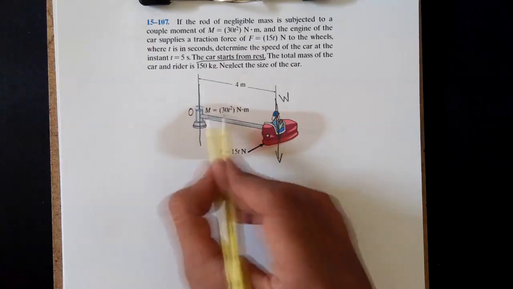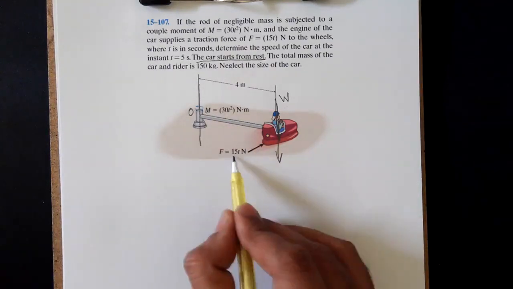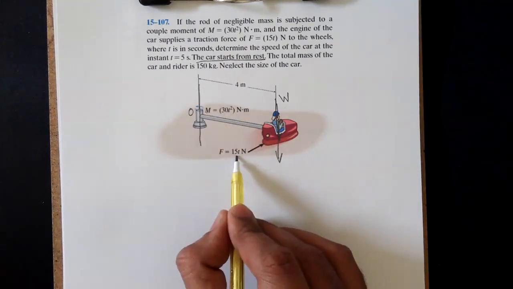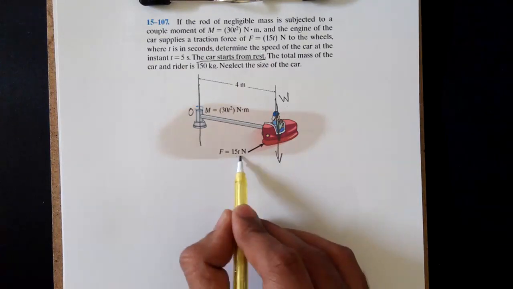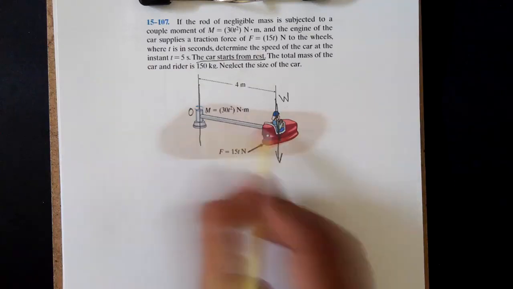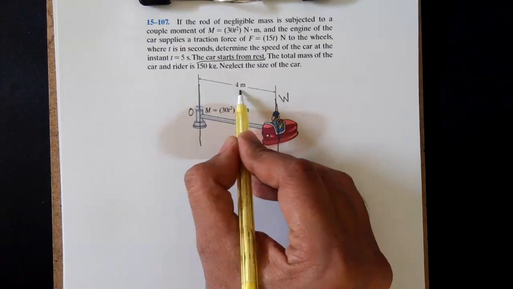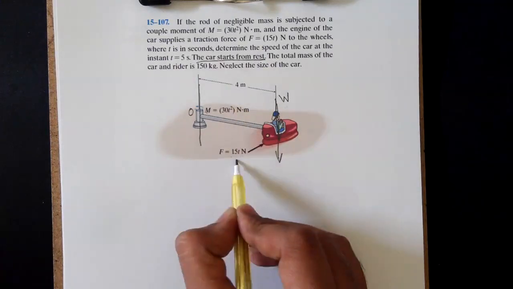One of them is 30 t square applied at O directly, and the second one is the moment coming from the traction force, 15 t newtons. So this is the force and this is the distance from the axis of rotation. So this is 15t multiplied by 4 meter, that is the second moment.